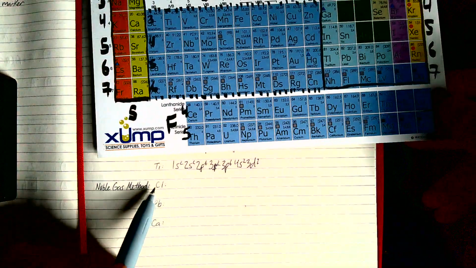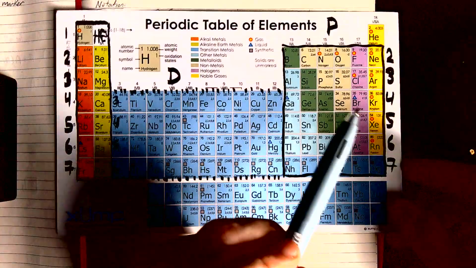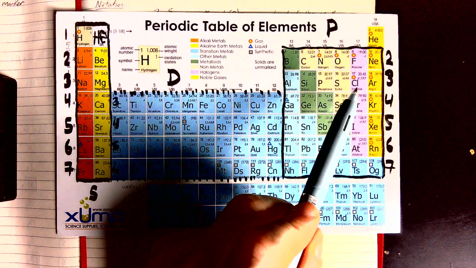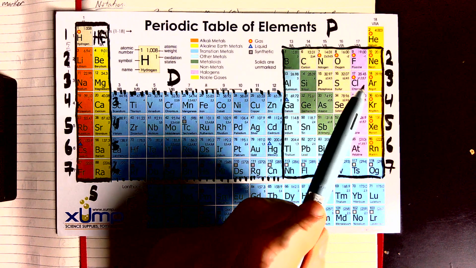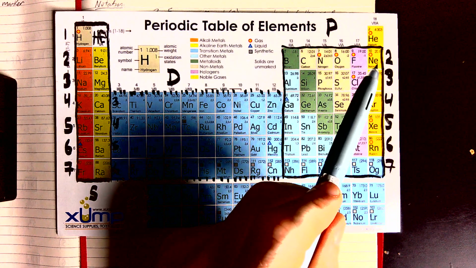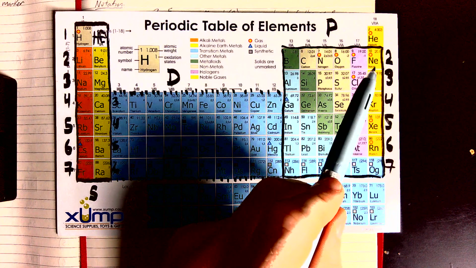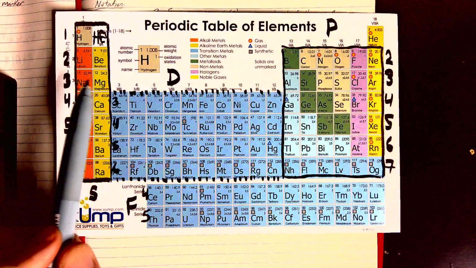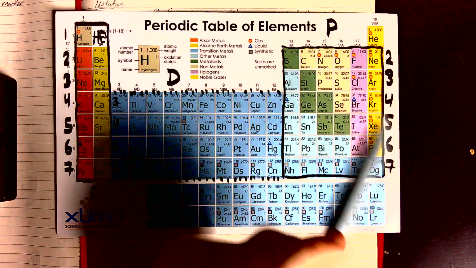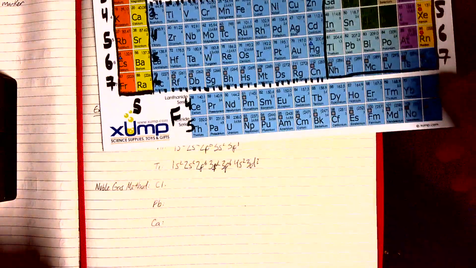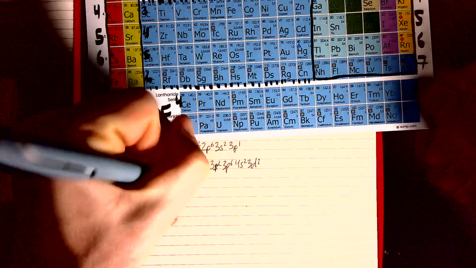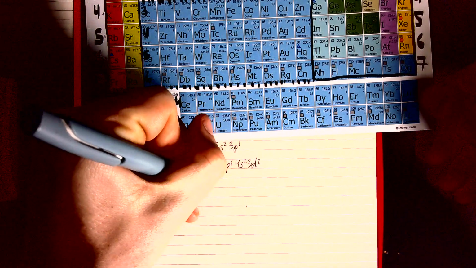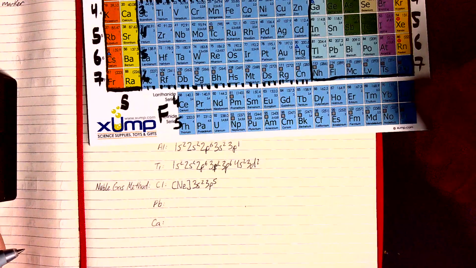Our first example, chlorine. Let's take a look. Chlorine is here, element 17, and the closest noble gas to chlorine that isn't larger, because we can't go past chlorine, is neon. So we're going to start at neon and just continue from there. 3s2, 3p5. And how you write this is by putting a bracket, the noble gas you started from, and then just continue.